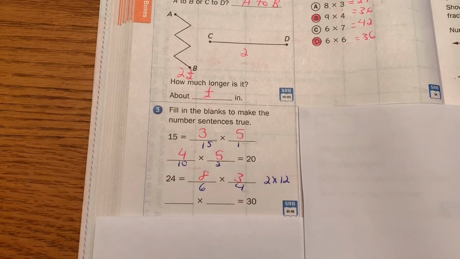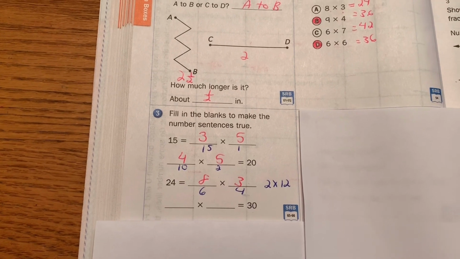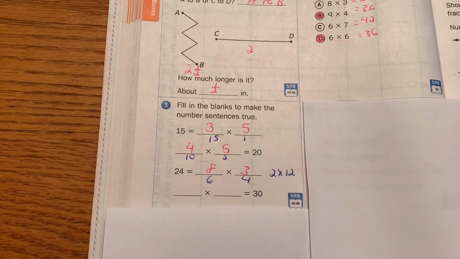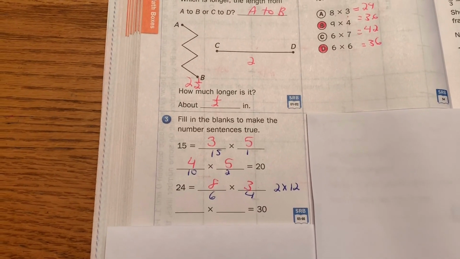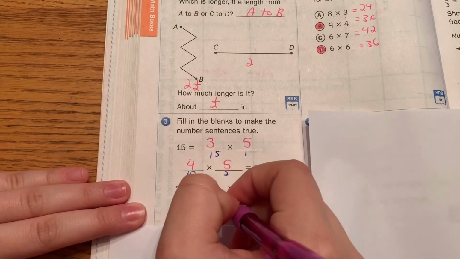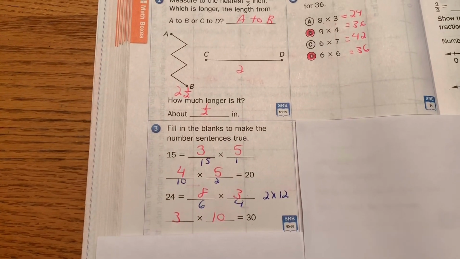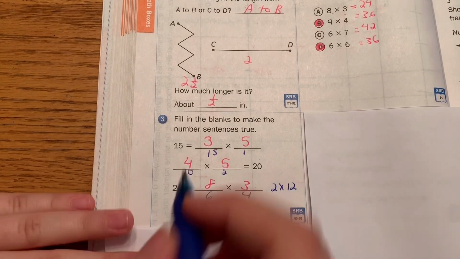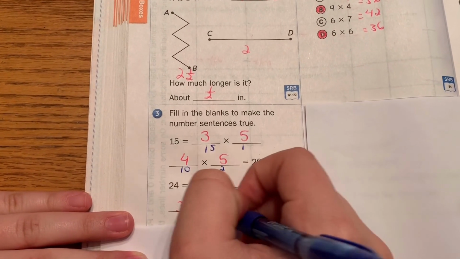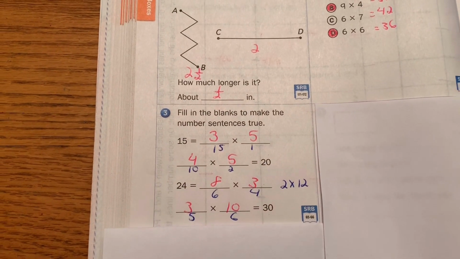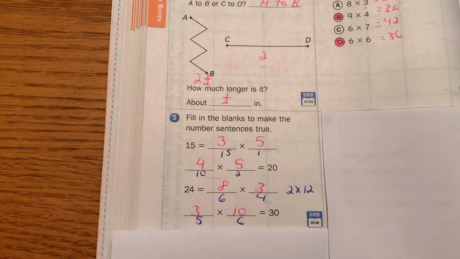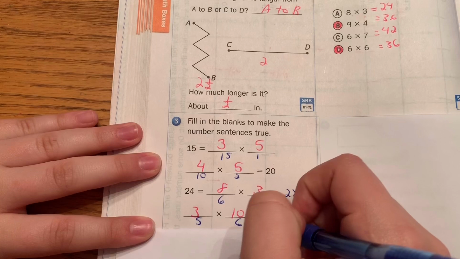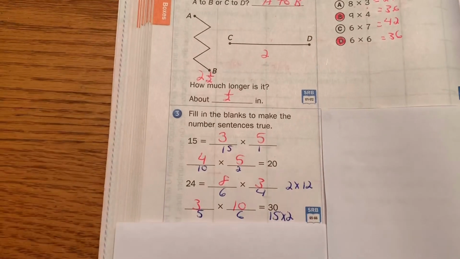Okay, off to the side, totally fine. And the last one, what times what equals 30? 3 times 10. Good. Good job, Suze. Susie's helping us from the back of the camera. 5 times 6. Yes, 5 times 6. And maybe 15 times 2. There you go, Mom. So the students might have had any of those combinations.